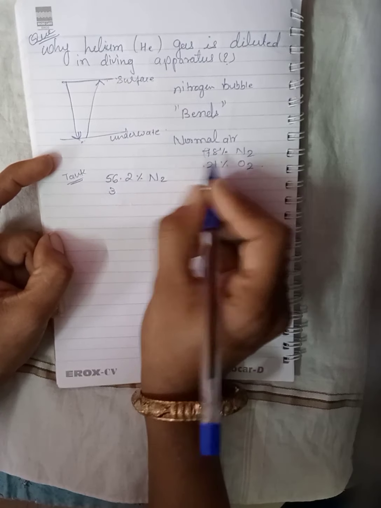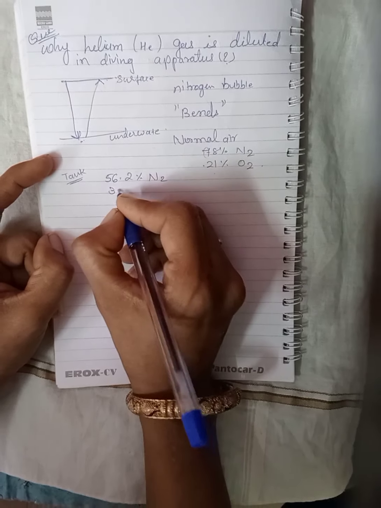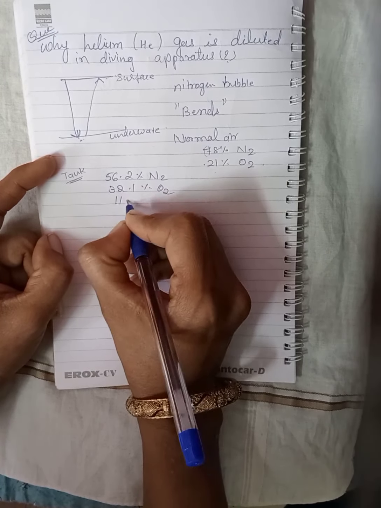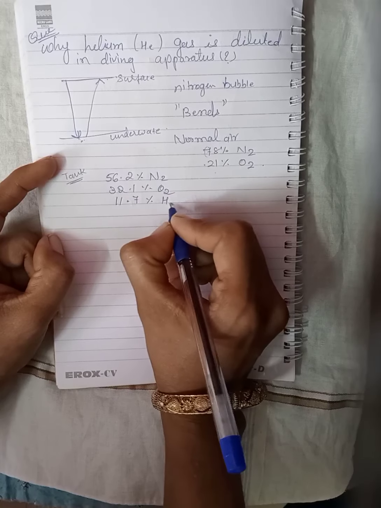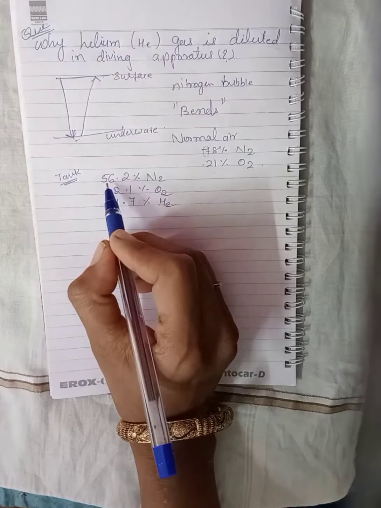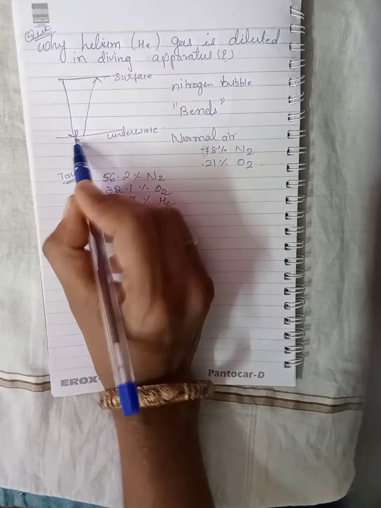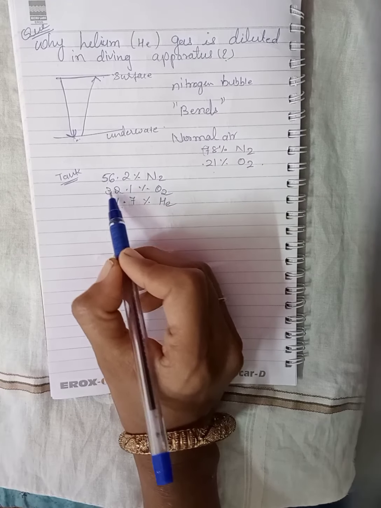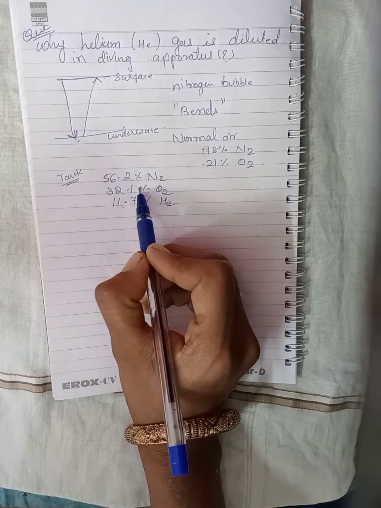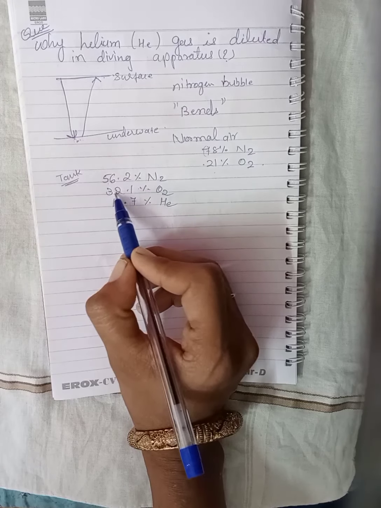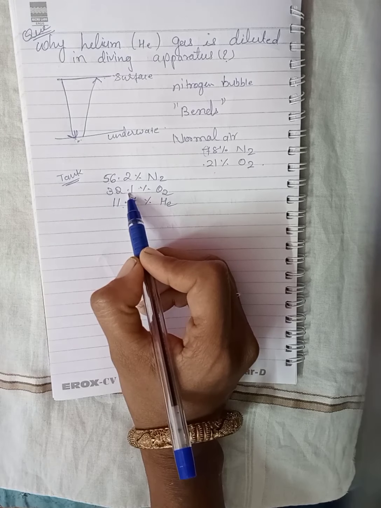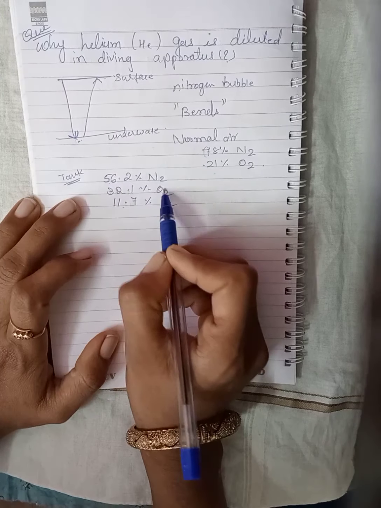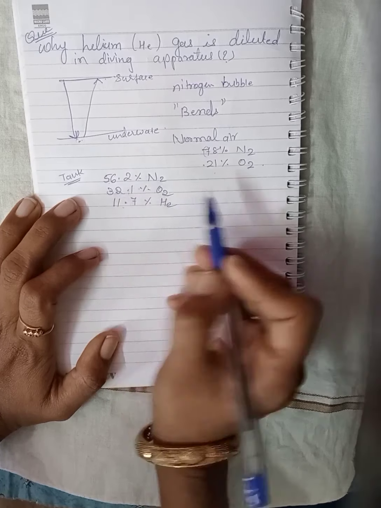The percentage of oxygen is increased, that is 32.1% oxygen, and along with that 11.7% helium is added, so that less nitrogen will be dissolved in the blood underwater. If the oxygen percentage is more than 32.1%, that will also cause a problem, namely toxicity from excess oxygen. That is also toxic.